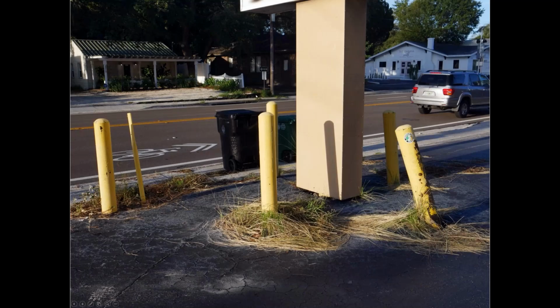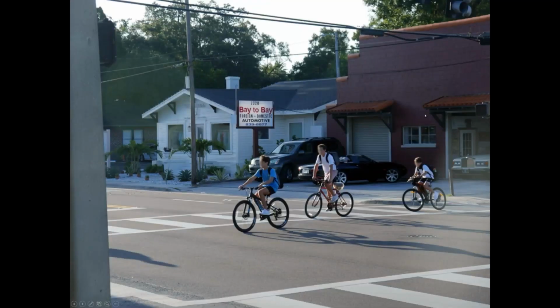But we saw a couple of situations like this where, through the redesign of the property as it redevelops in the future, we can not only improve the safety but also improve the visual appearance. And we also have to remember that this is an active community, and kids of all ages are crossing the street and bicyclists are using it. So we want to make sure that we're paying attention to the safety aspects for all ages.